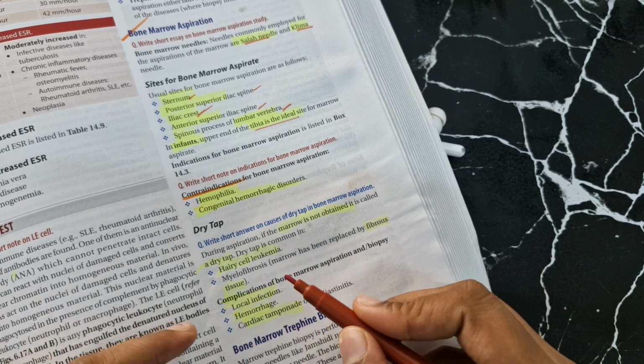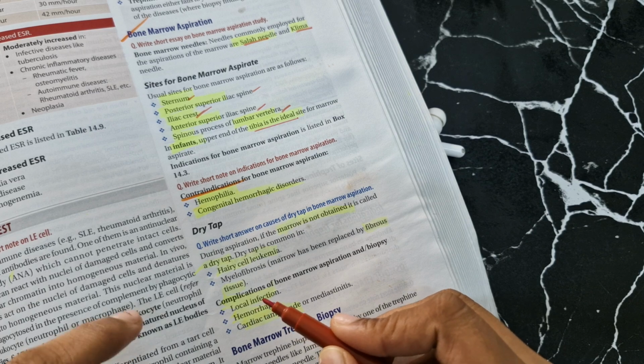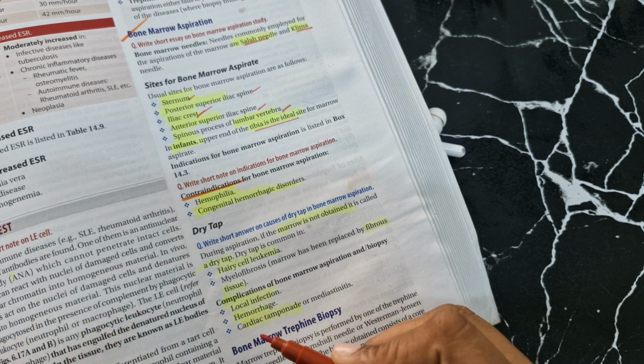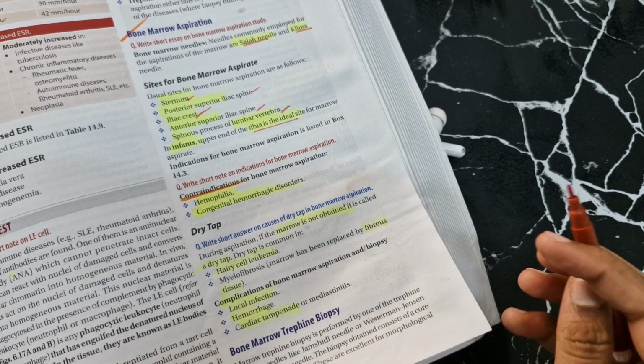The complications of bone marrow aspiration are local infection at the site of needle injection, hemorrhage, cardiac tamponade, or mediastinitis. These are the complications of bone marrow aspiration.